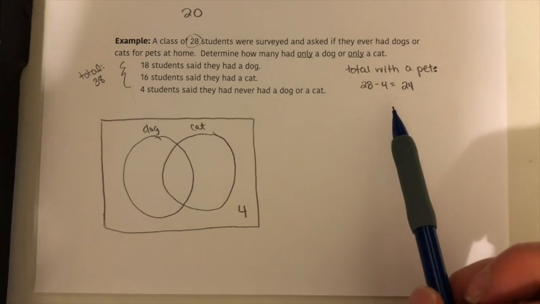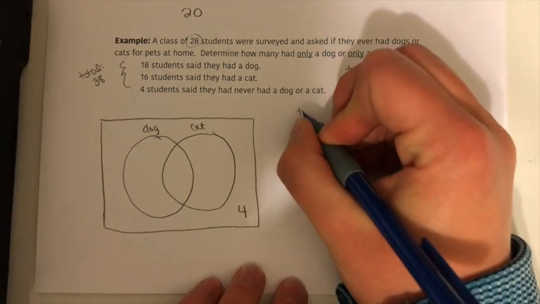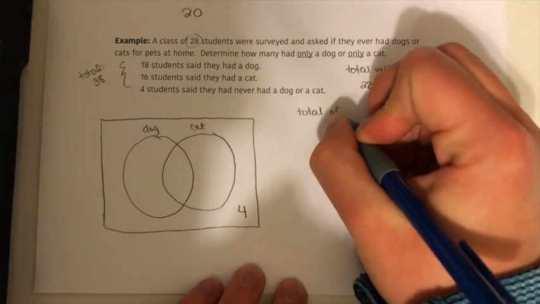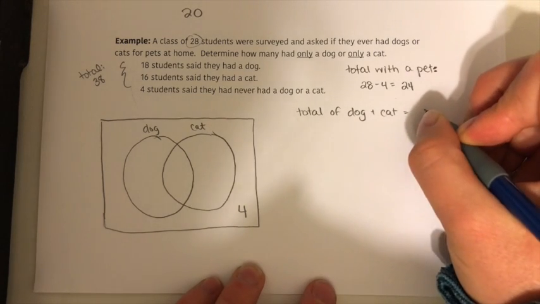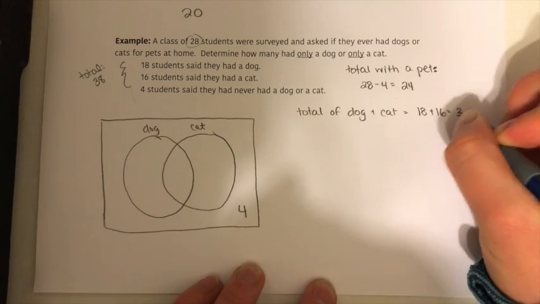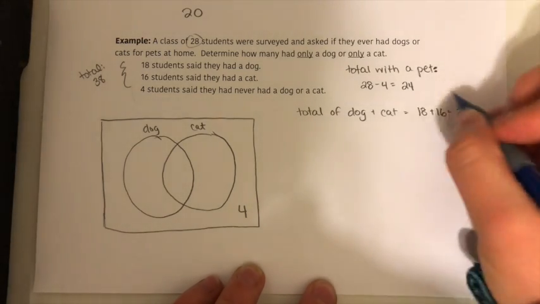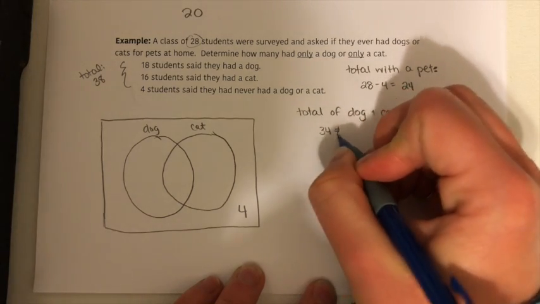Okay, so we've got the total of dog and cat right now being equal to 18 plus 16, so that's 34. What we see here is 34 does not equal 24, right? 34 does not equal 24.